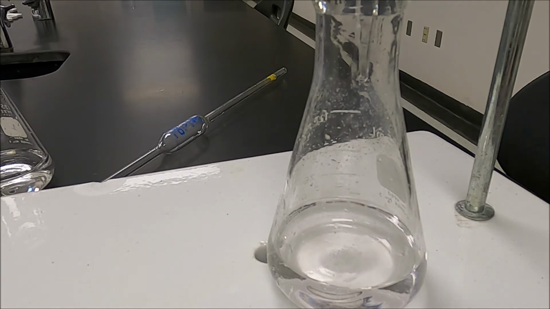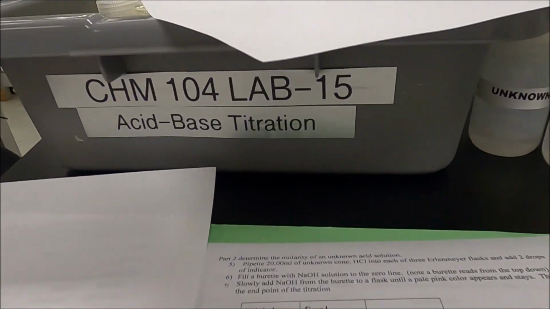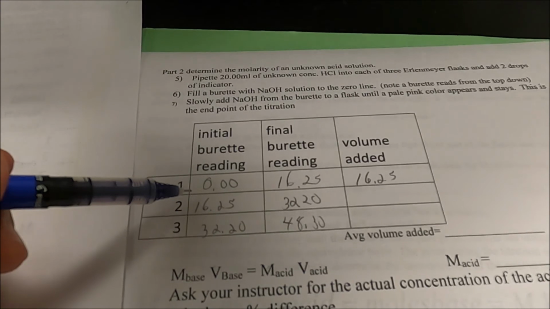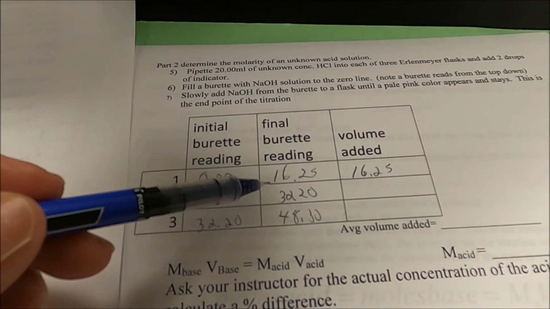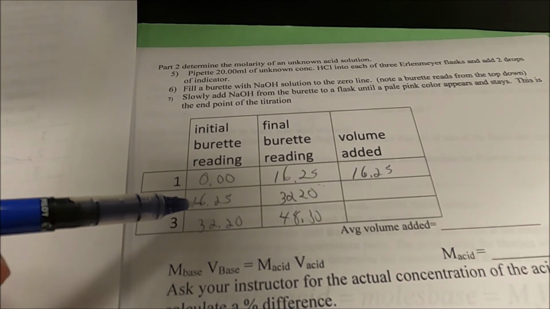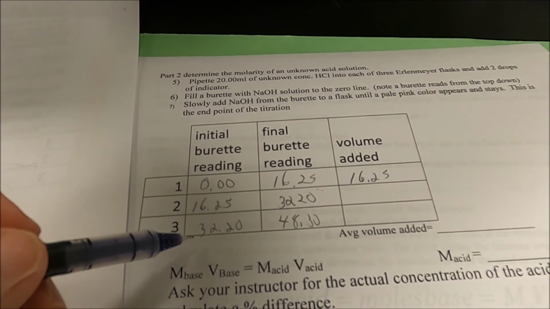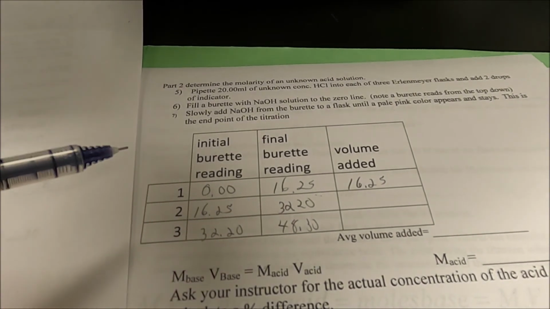So now we want to look at doing our unknown. Now, instead of making you watch me do 3 more titrations, I've already done the unknown. And here's our data, okay? The initial burette reading on run 1 was 0. The final burette reading was 16.25. For the second one, we started at 16.25 and went to 32.20. And for the third one, we started at 32.20 and went to 48.30.